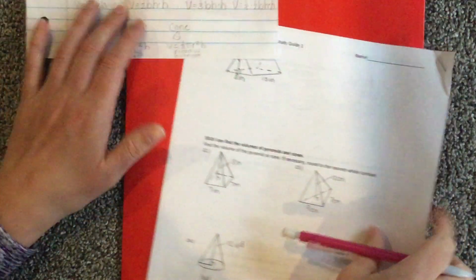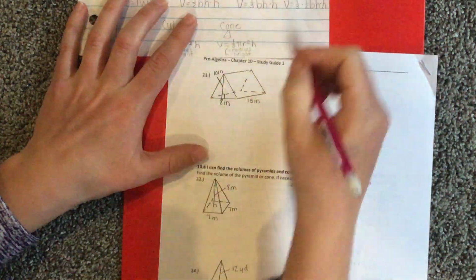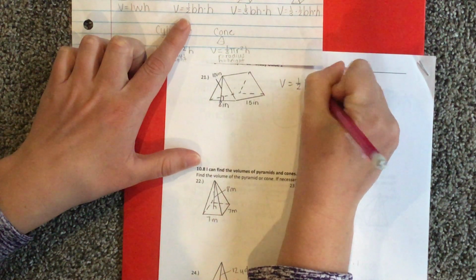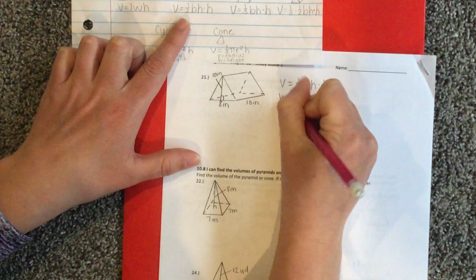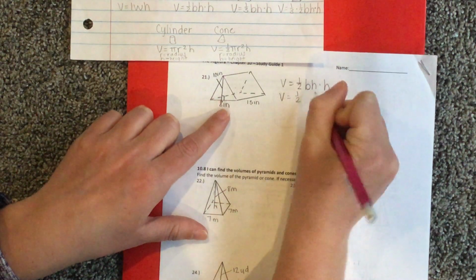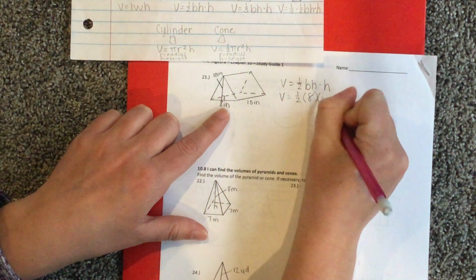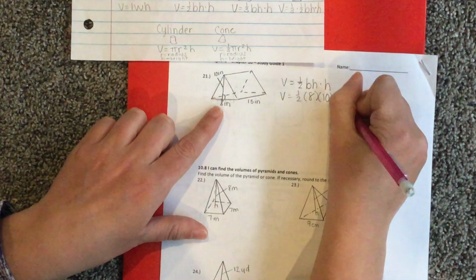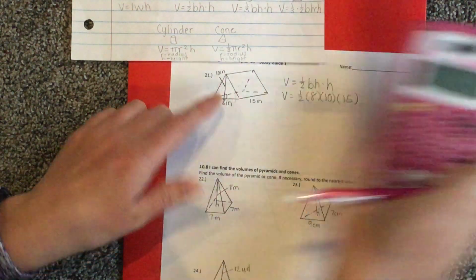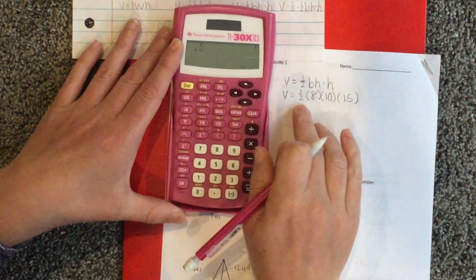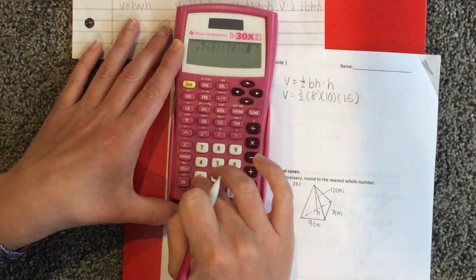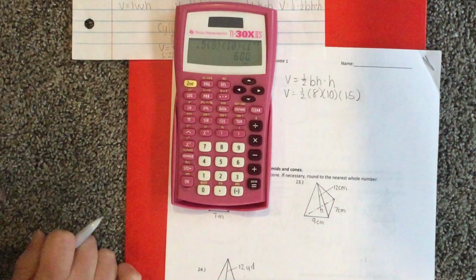Almost there. We're still finding the volume on the back. Here they ask us for a triangular prism, so I'm going to follow this formula this time. This stands for the base of the base, so we're talking about the triangle's base. But if you put the numbers in the wrong order, you're still going to get the right answer. I'm going to enter a half as 0.5 to get 600.